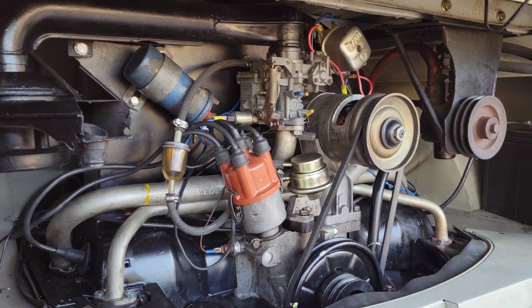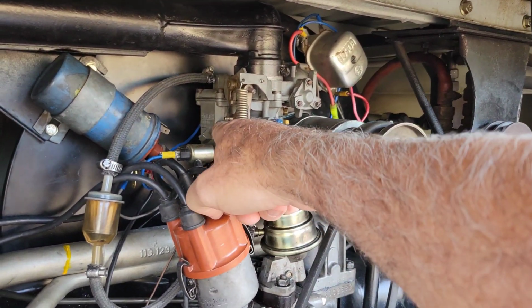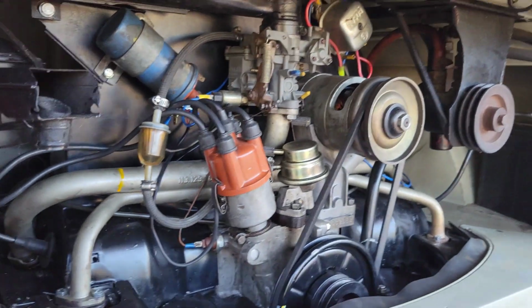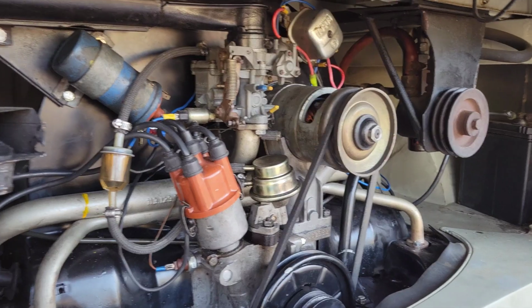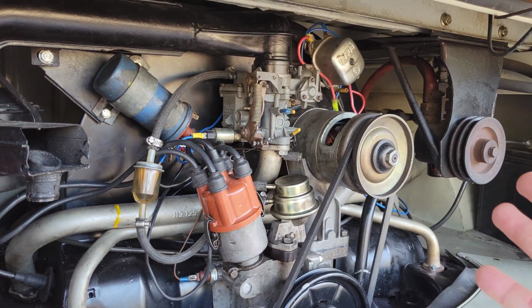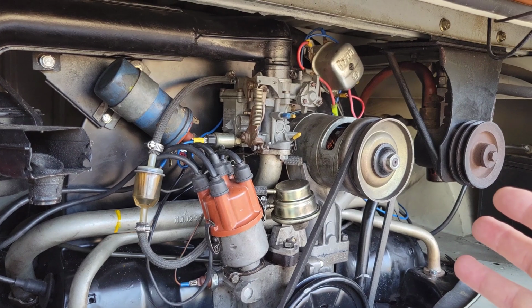And the vacuum port that you use up here, right here in your carburetor, you don't use any of these ones, please. This one only. They call it today on the internet ported vacuum.